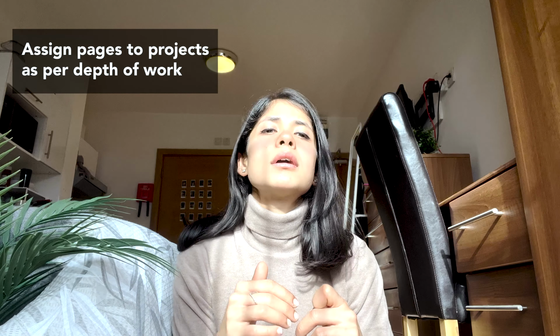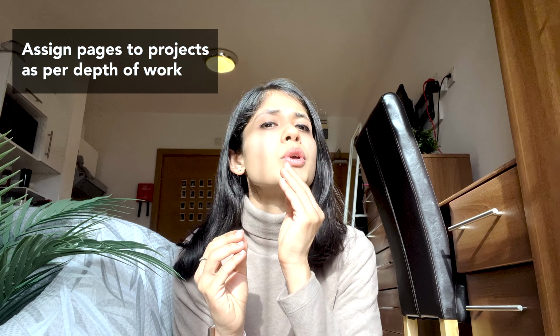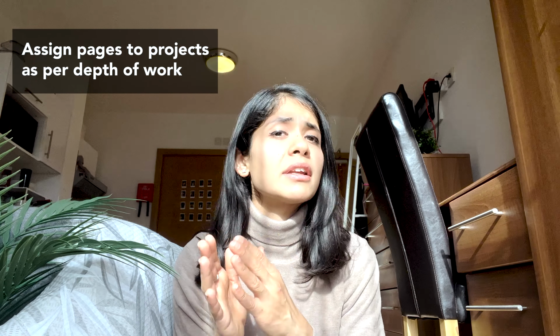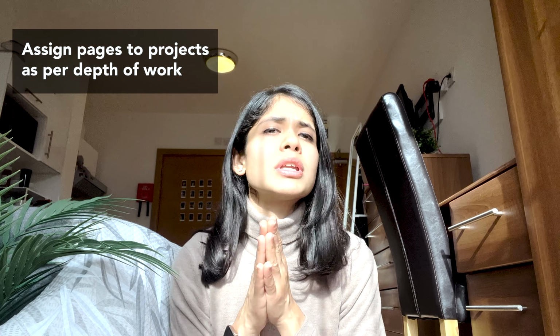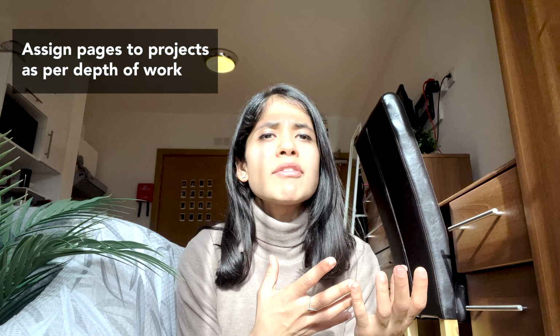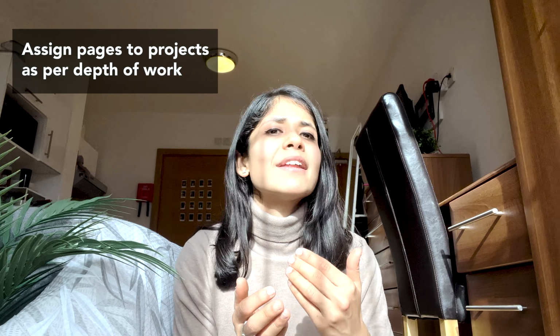Then identify how many pages you want to give to each of the projects. Now, if there's a project which you had done in greater depth, be it your thesis or your research work, then you might want to give it more pages, and others which are more visual heavy might require fewer pages. So plan that next. Also, the number of pages given to each project depends a lot on the story that you are building within that project.